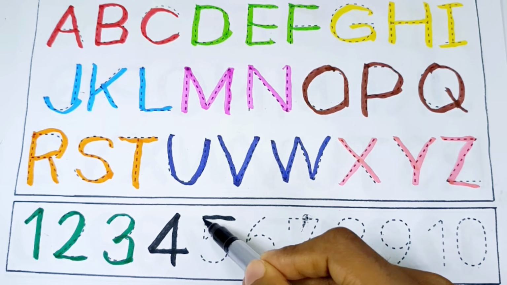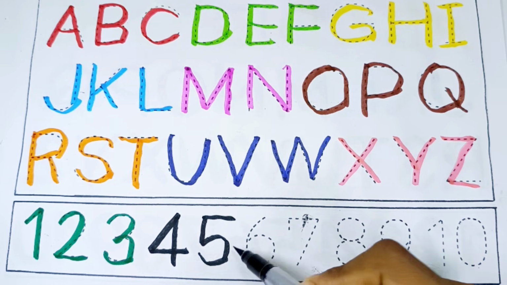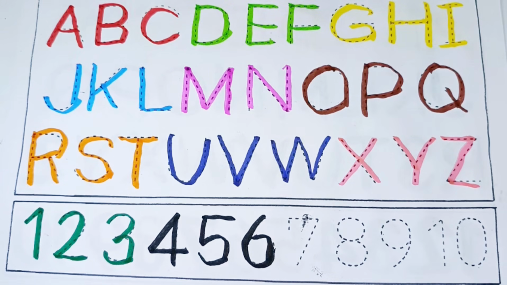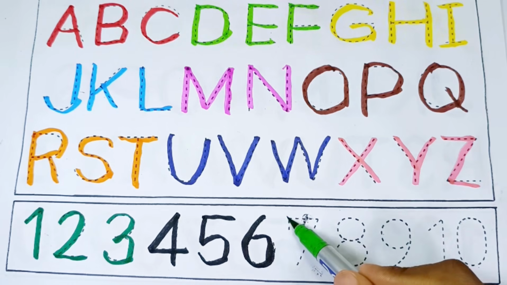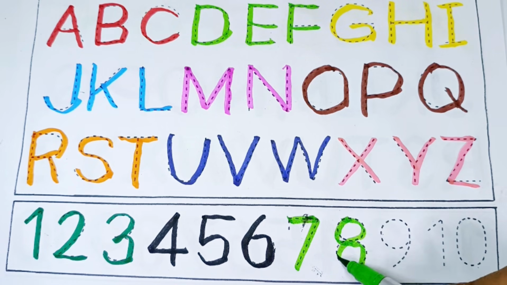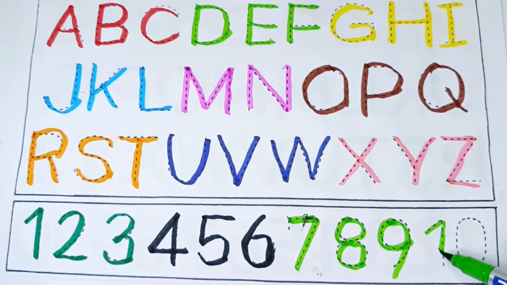4, 5, 6. Kids, now you draw 7. 7, 8, 9. Last we draw 10.